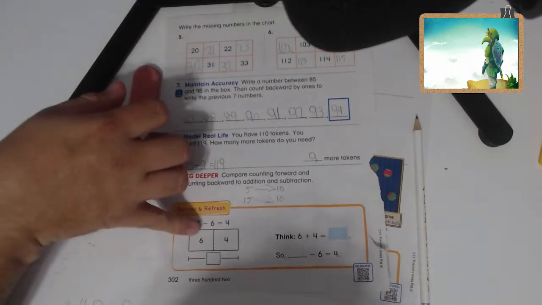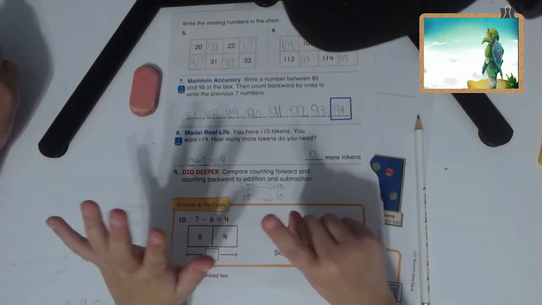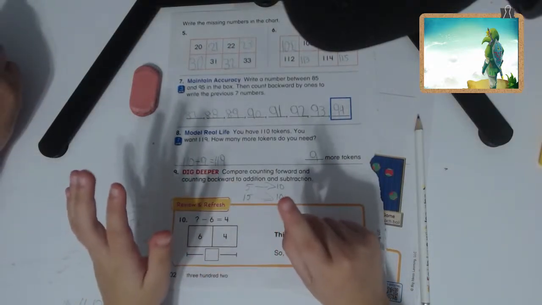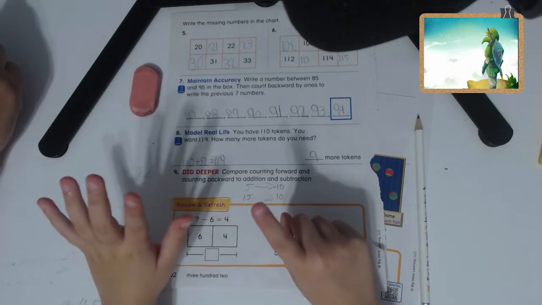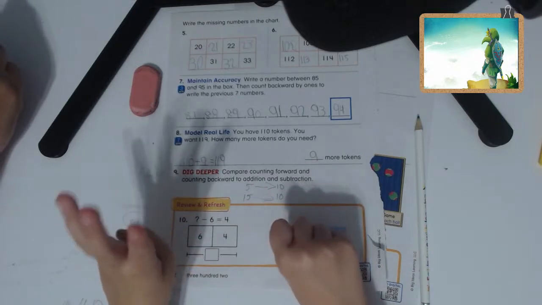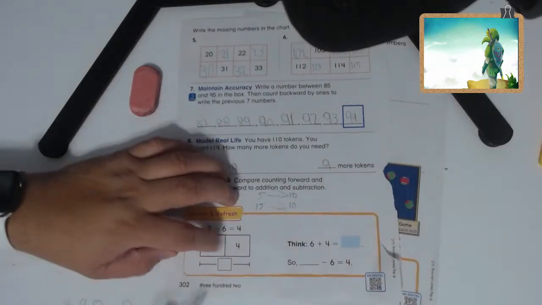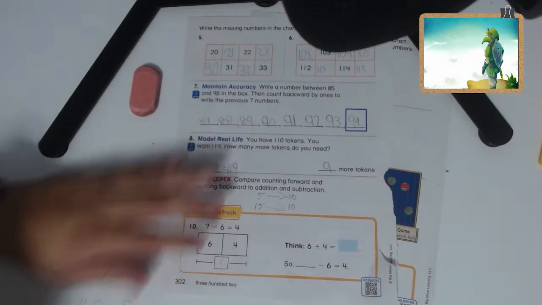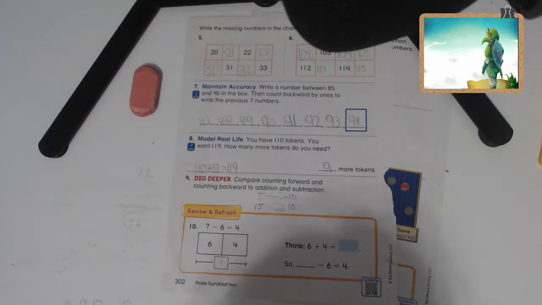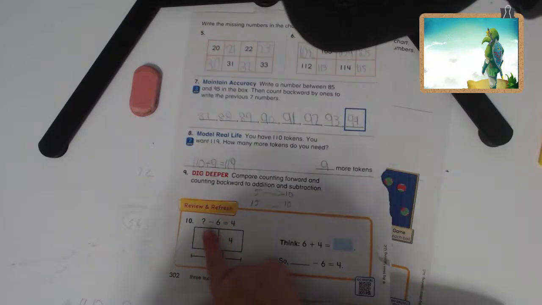So let's subtract it. You have 6, and you subtract how many? You subtract 4. Okay, go. Subtract it. What's the answer? 2. So these two numbers equal 2? But over here it says subtract.